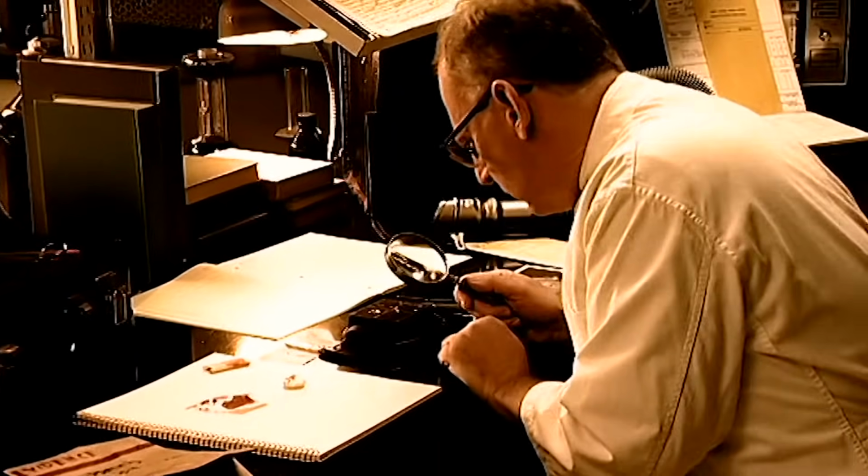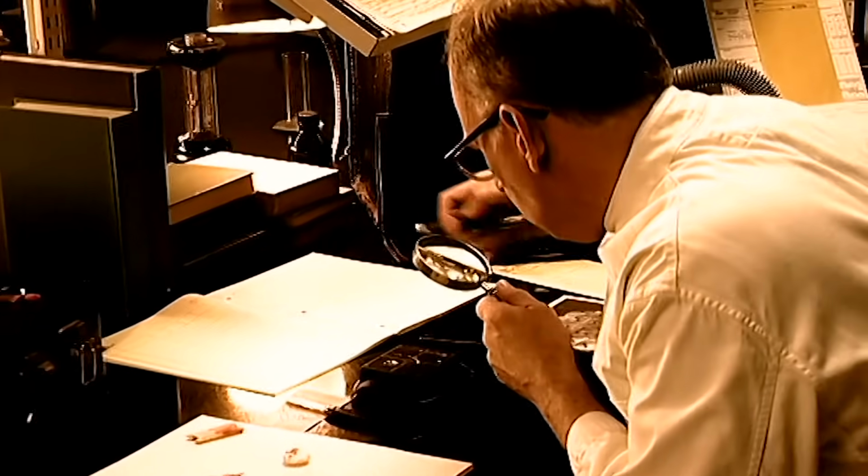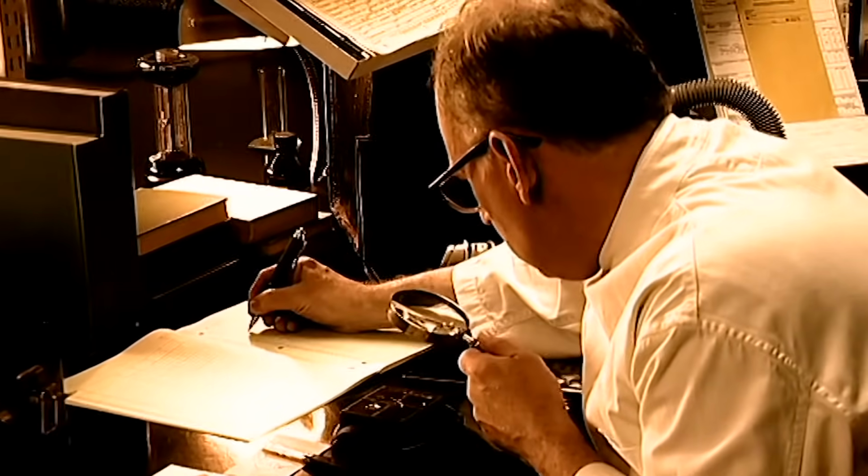Can crude 1950s forensic science clear Sam Sheppard? What Kirk discovers leads to another theory and another suspect.